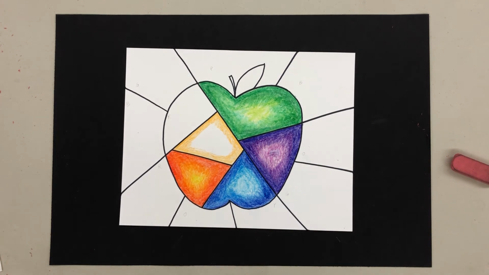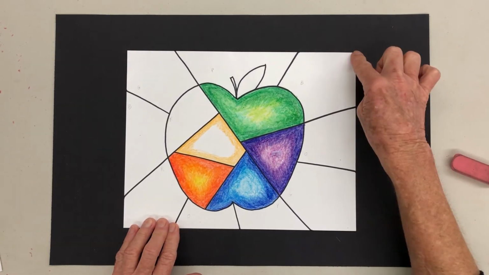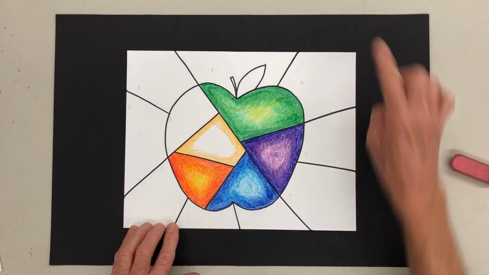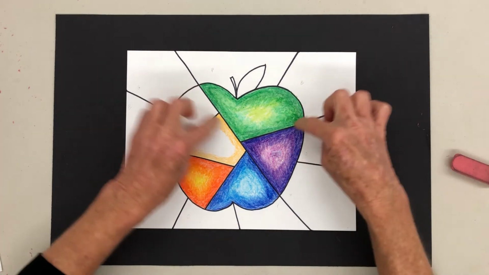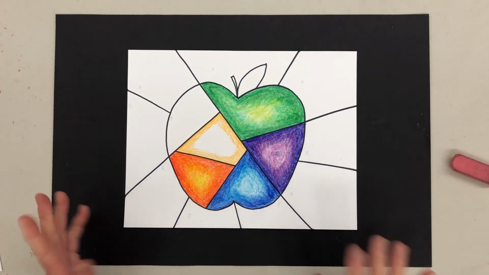You can just put the colors next to each other that you like. You can color however you would like to color. You can go light to dark, dark to light. You can go dark on the outside of the shape to light in the middle. And all the shapes can be different.